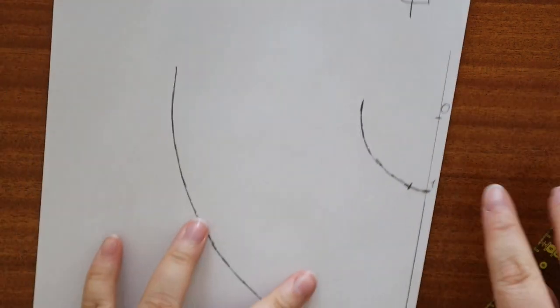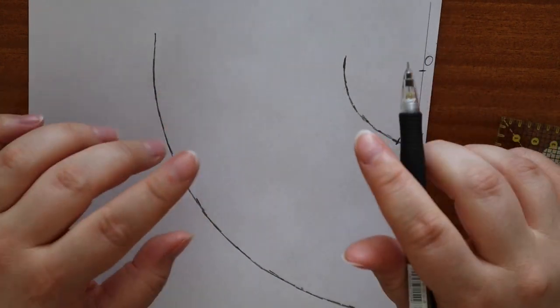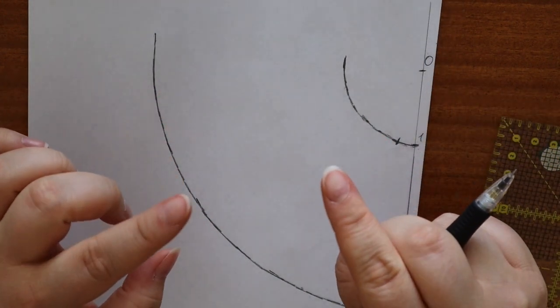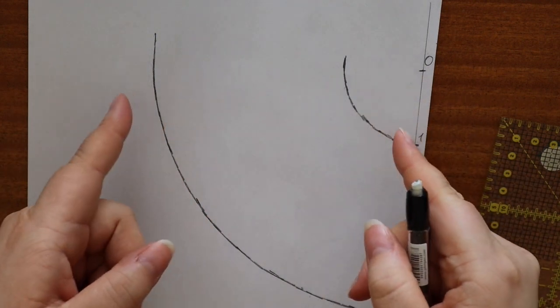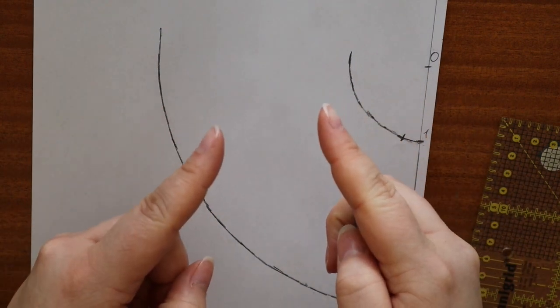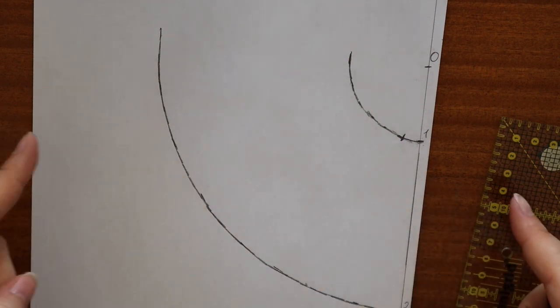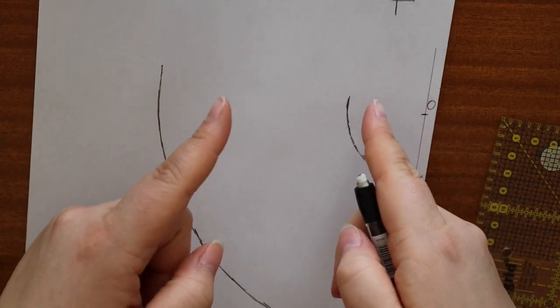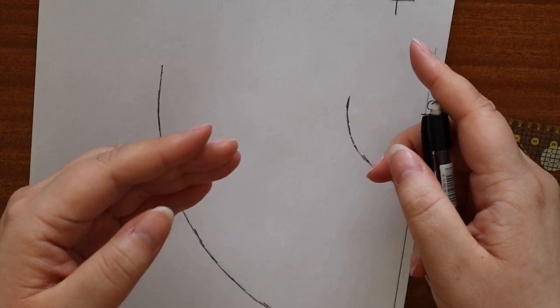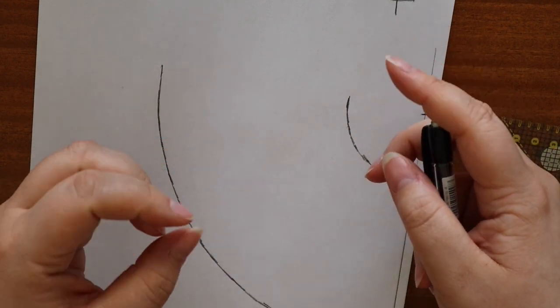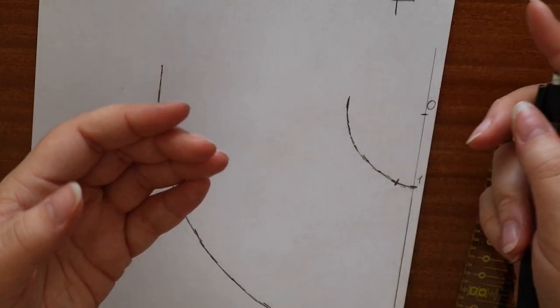Now, we need to do something clever, because you want your skirt to curve nicely out from your waist to your hips. You don't want it to flare directly out. You want a nicer, more gentle curve. And this is where you have to change it up a bit if you have a very pronounced hourglass figure.